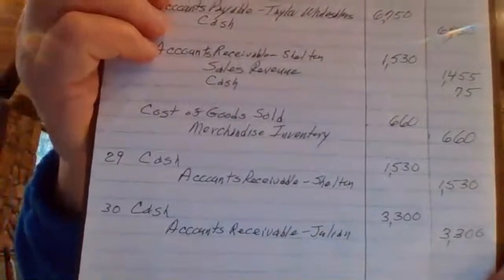So once again, we are going to pick up the cash of $3,300 with a debit, and we're going to reduce the accounts receivable. They promised to pay us, and they did, so they've made good on their promise. So we cancel that out. $3,300. Okay, there it is there.